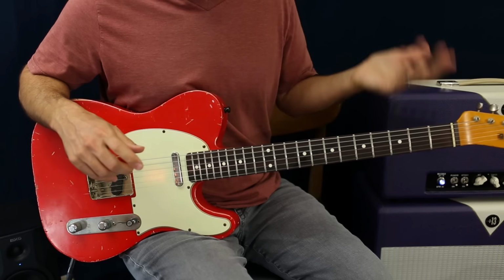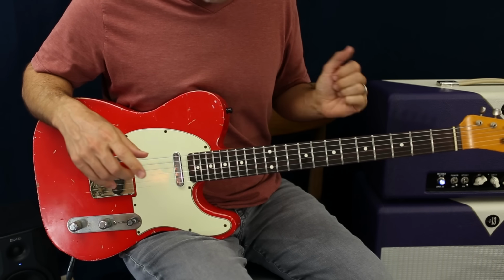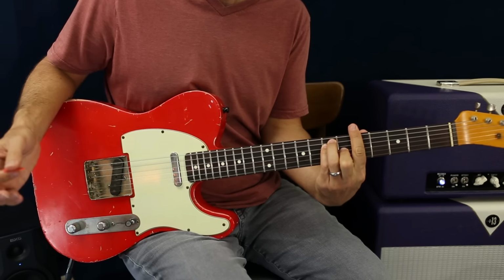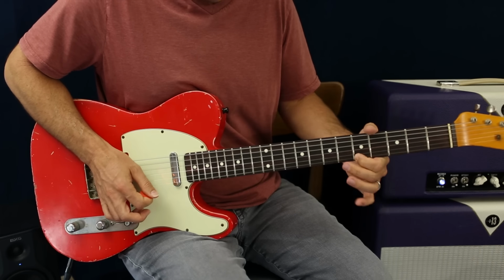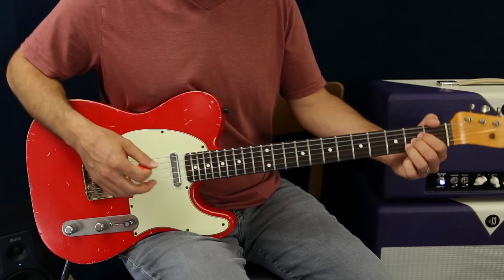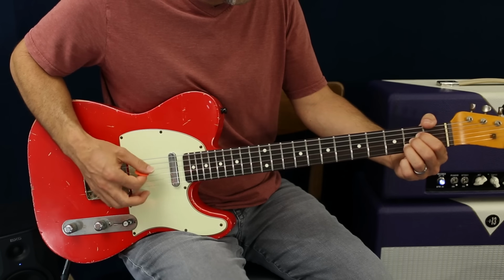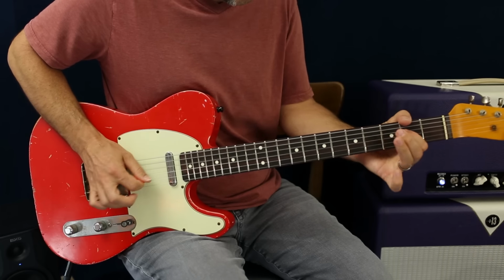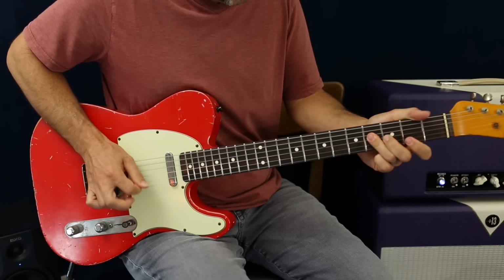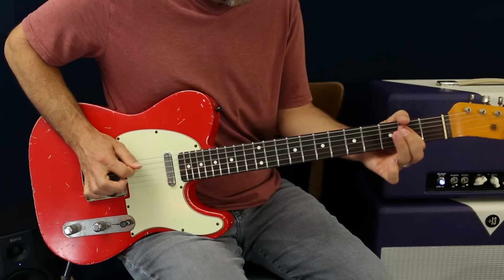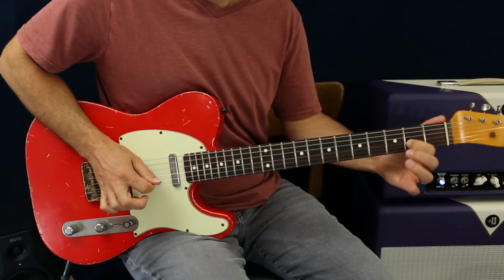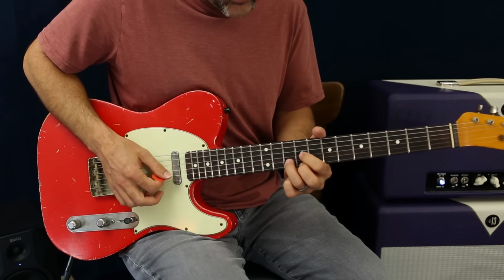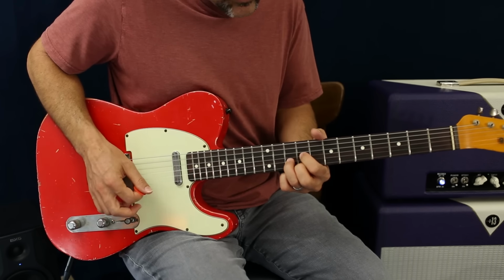So again, reviewing, if we're in major, the E shape is going to be position 2. Position 1 is going to be with the A shape. And then the D shape is position 4.